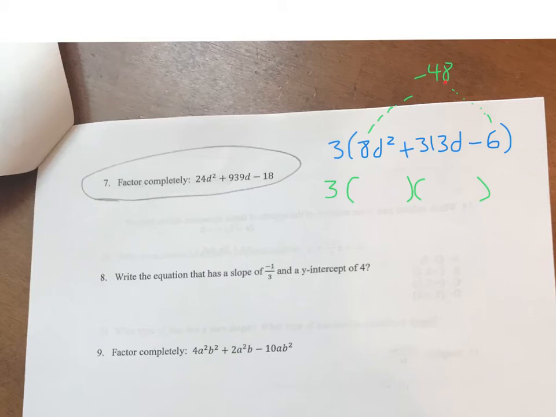So, for example, even 48 times 1, if it was a positive 48 plus a negative 1, well, that's just 47. That's not even close to 313, right? And then there's things like 2 times 24. It doesn't bring us close. So, believe it or not, this is the answer.